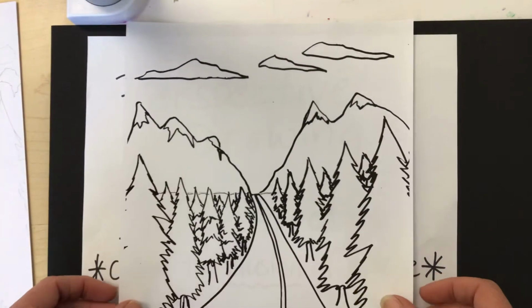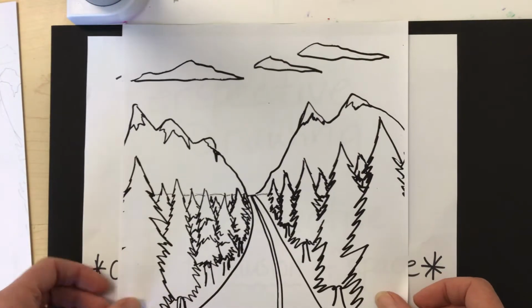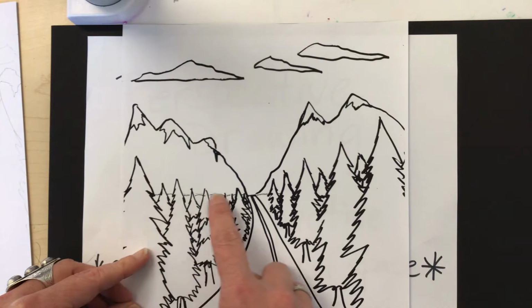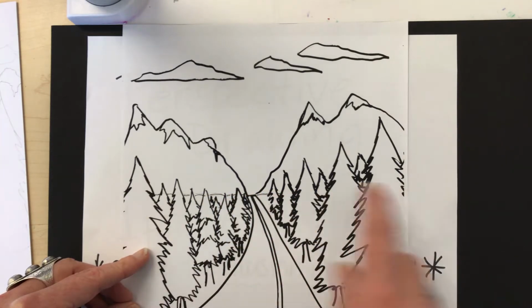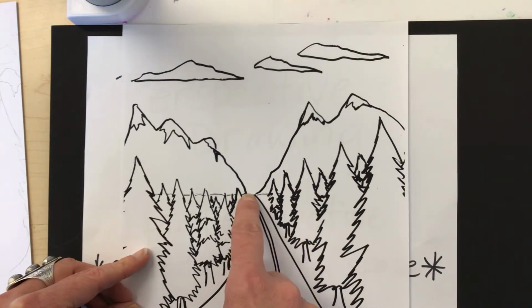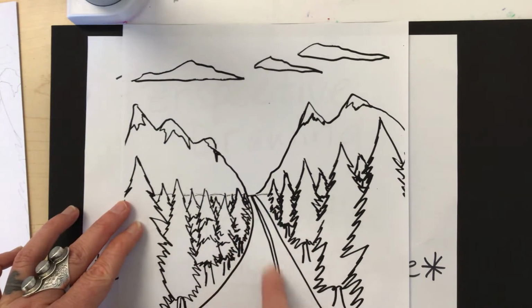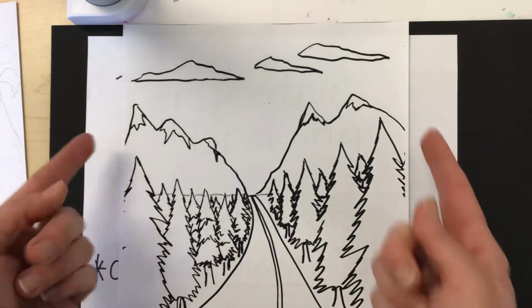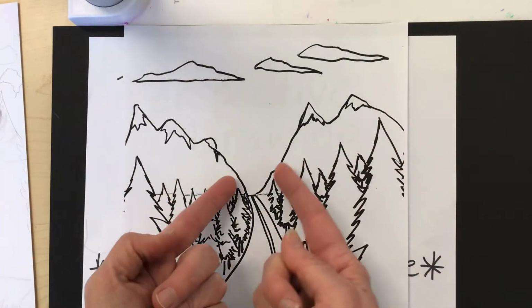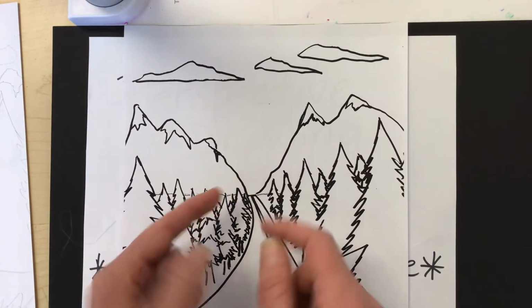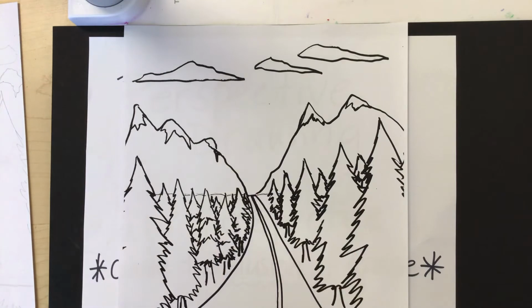So in our artwork, if you remember when we began, we created a horizon line first, and then we made one point right in the middle. That one point is the vanishing point in one-point perspective drawing. That's where all of our lines are moving toward, even the lines of the tops of our trees, as you can see here. That's what makes it look like this road is getting a little bit further away.